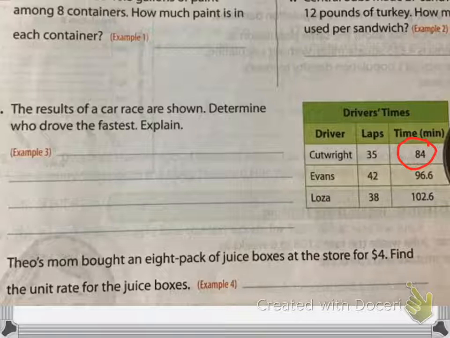He beats everybody else, right? But can we just do that? Can we just look at the time and say, oh, that's who did it? No, we have to get them down to unit rates or at least comparable rates. We always have to do that. So we can't just pick the person that had the fastest time because look, all the amount of laps they completed were different, right? So we have to make them into rates.